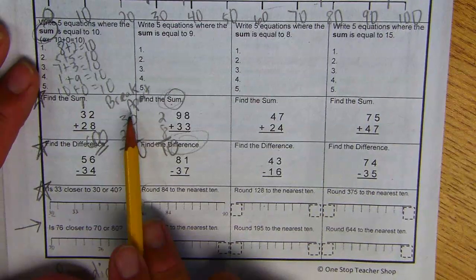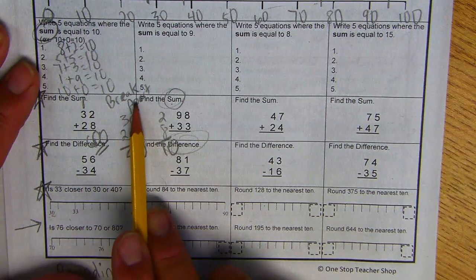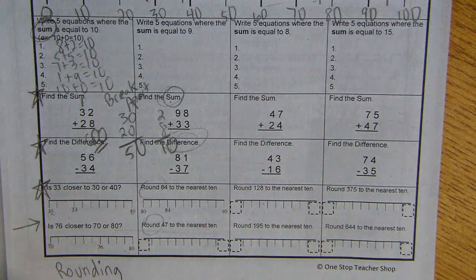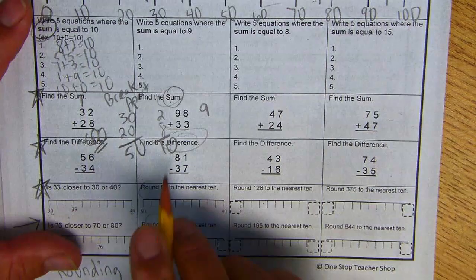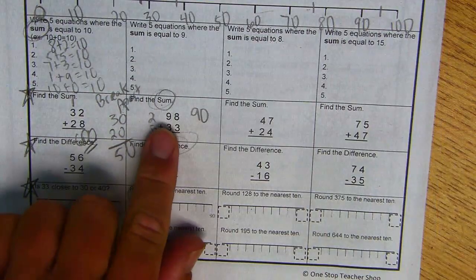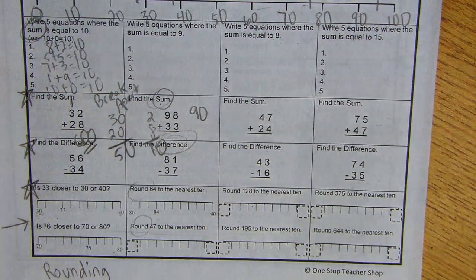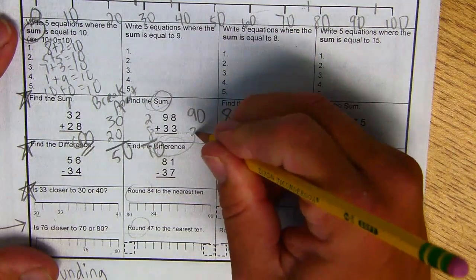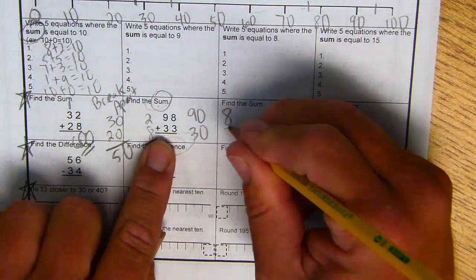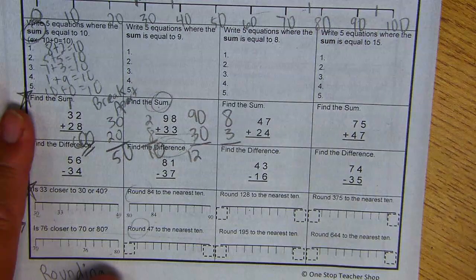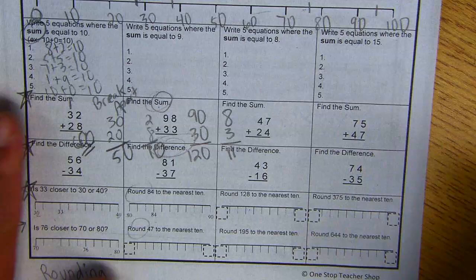We're going to do the same strategy that we did yesterday, the break apart strategy or the place value strategy, which just means we're going to be breaking the numbers apart by their place value. So because the 9 is in the tens place, it's worth 90. It's 90 and 8 ones. 30, because the 3 is in the tens place, and 3 ones. Now we're adding it up. 9 plus 3 is 12, and then you just bring down the zeros. 8 plus 3 is 11.